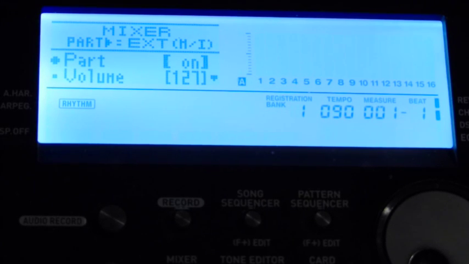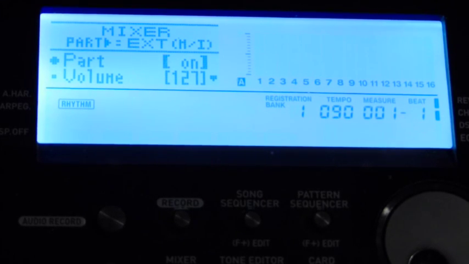Okay, so we're all hooked up, and you can hear that reverb. At least you should be able to hear that reverb.